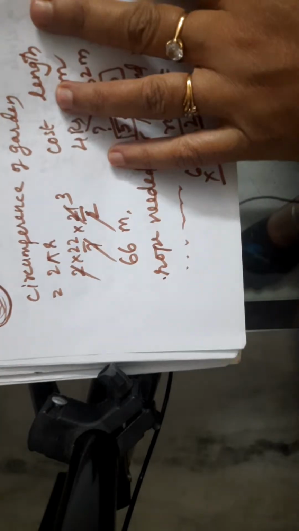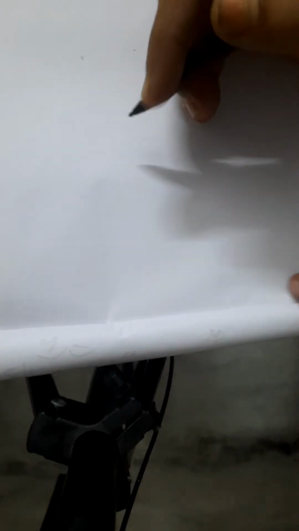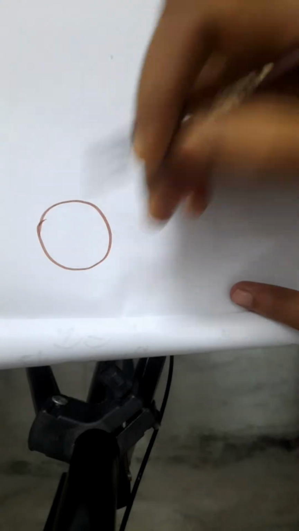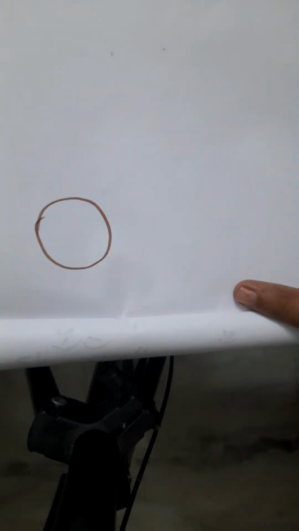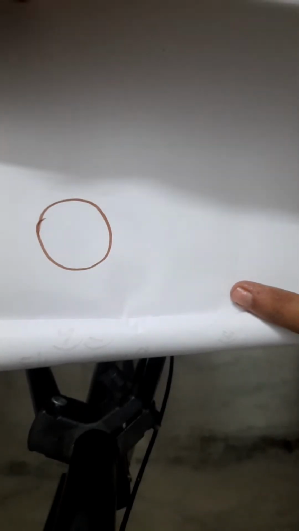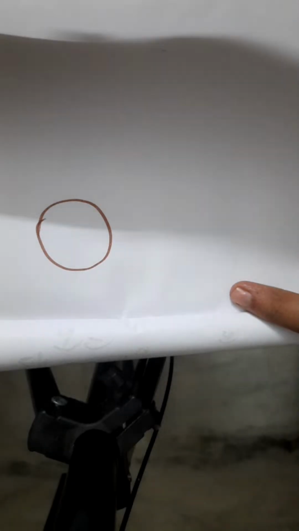Here it is given: from a circular sheet of radius 4 cm, a circle of radius 3 cm is removed. Find the area of the remaining sheet. So here there is a circular sheet. Out of this circular sheet, they removed another circle of radius 3 cm.